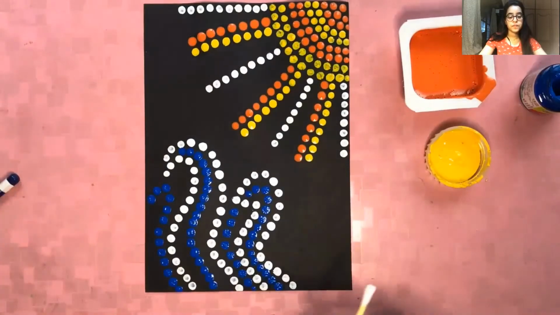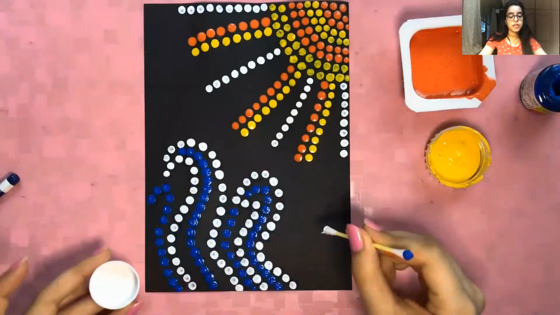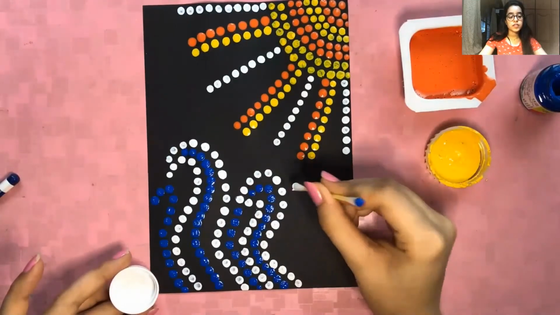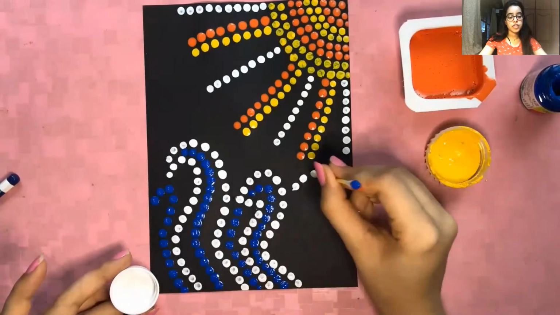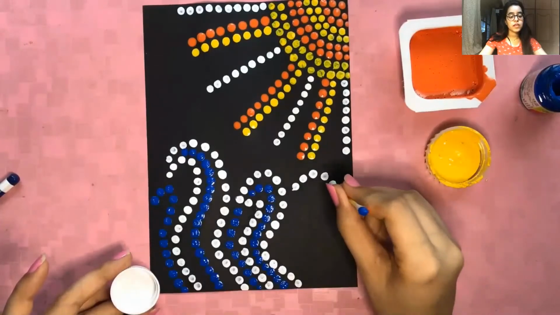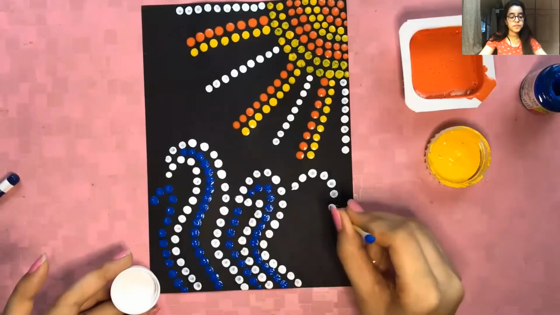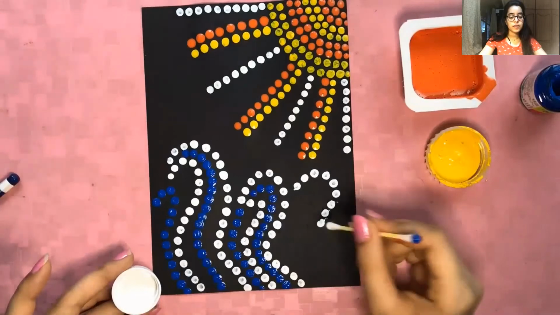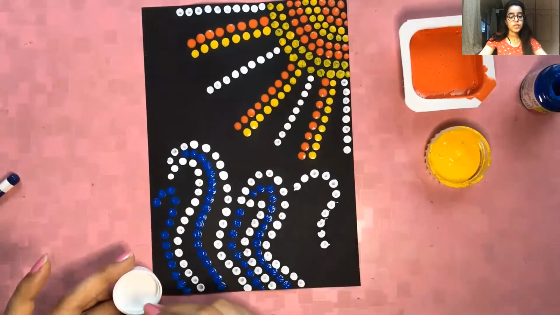Okay, so taking white acrylic paint again, the same technique again. Start from the curved portion of the question mark shape and then we just keep moving towards the end of the sheet. Okay, so just the similar technique.